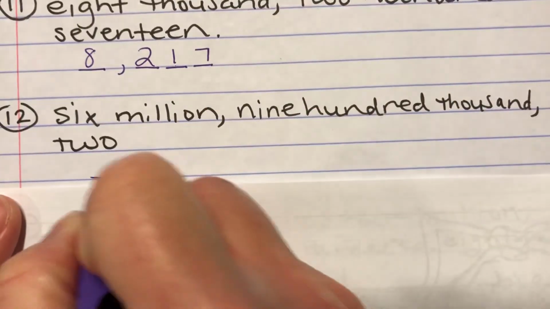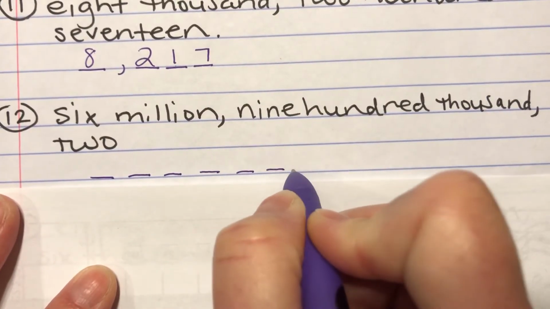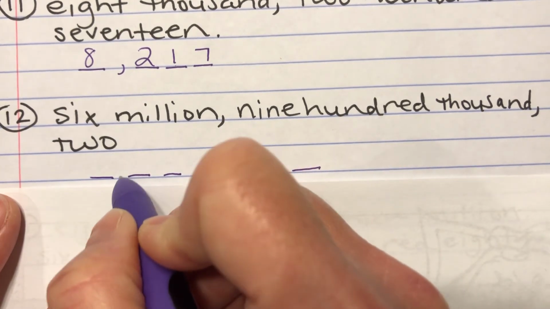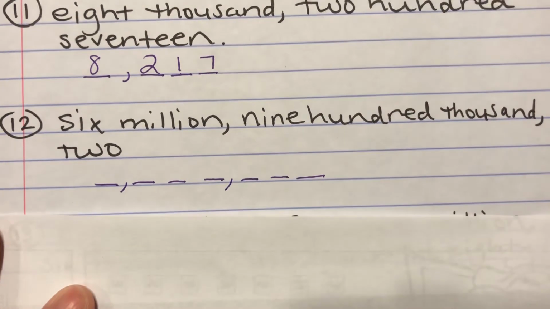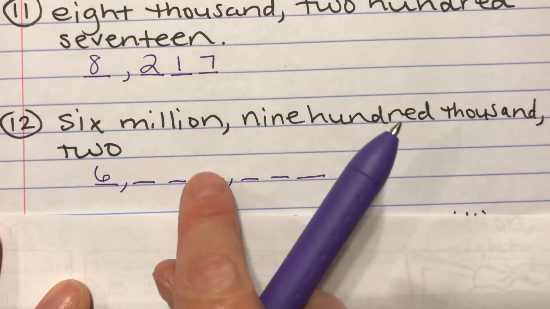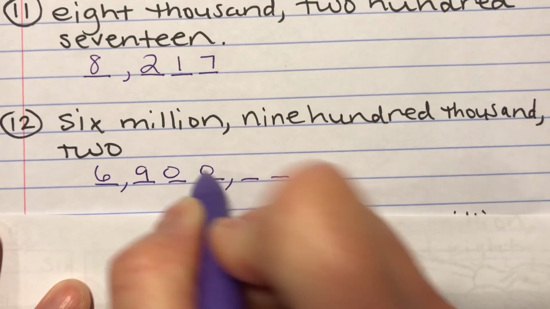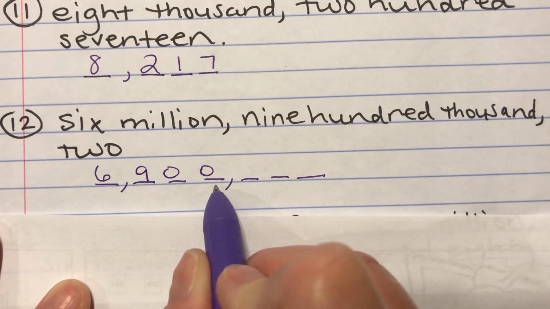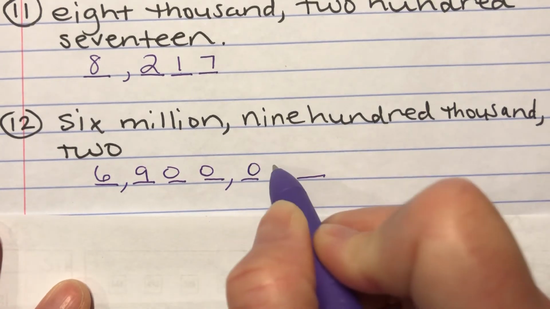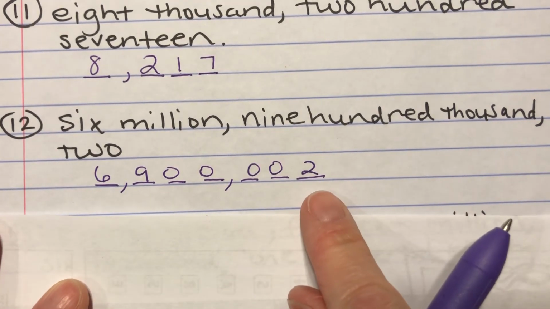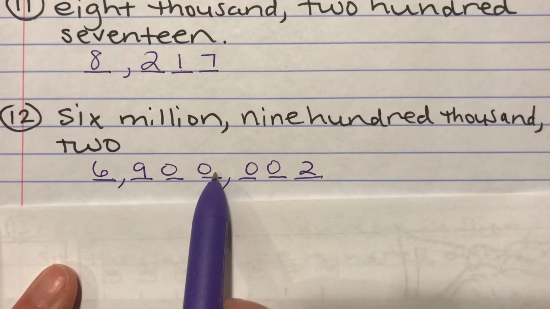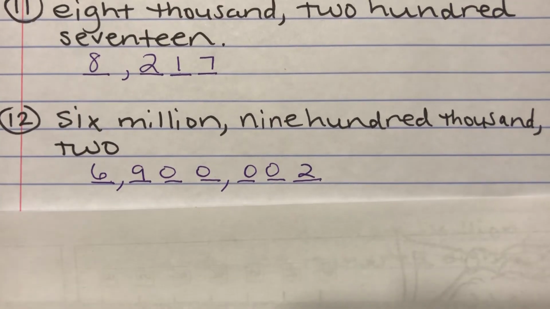So 1, 2, 3, 4, 5, 6, 7 digits, and then count 1, 2, 3, comma, 1, 2, 3, comma. So if I have 6 million, there it is, there's my comma. 900,000, and yep, this zero is in the thousands place, 2. Now if I just have 2, that means I need 0, 0, 2, so that is worth 2 ones. So this is 6,900,002.